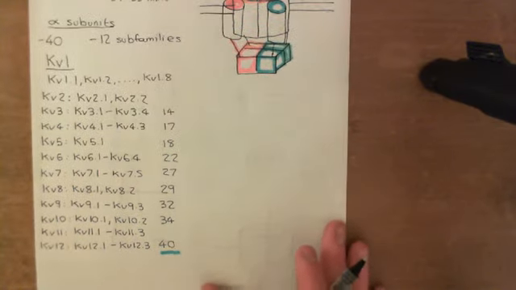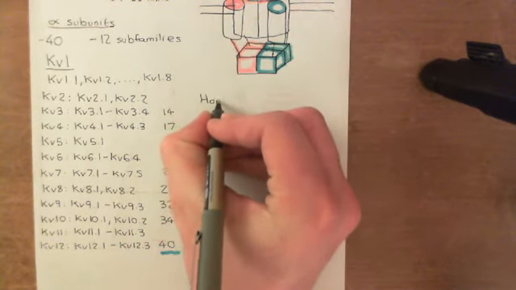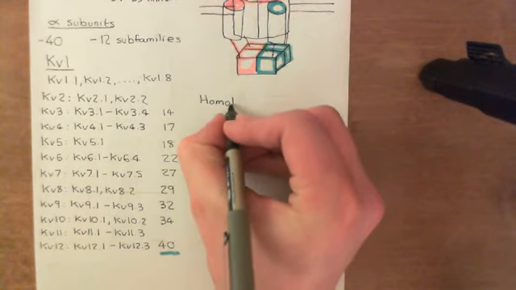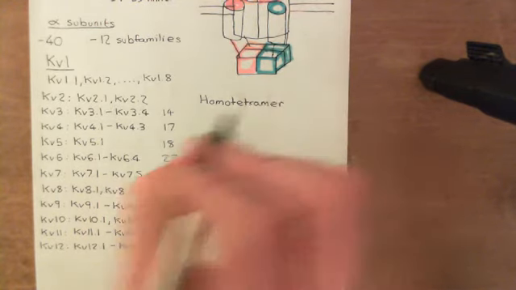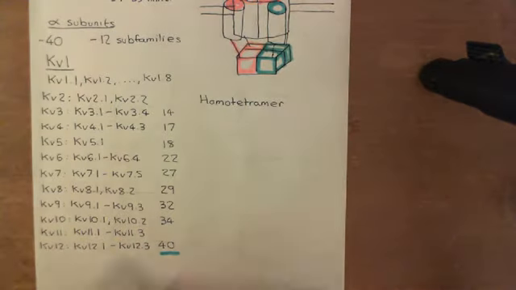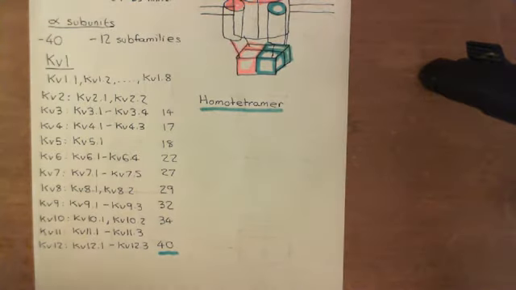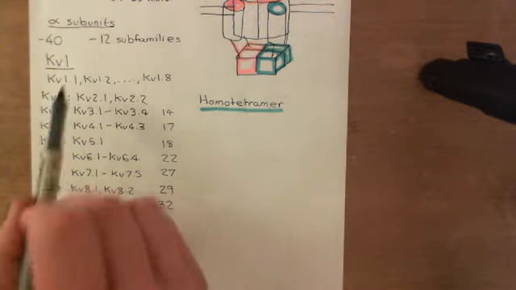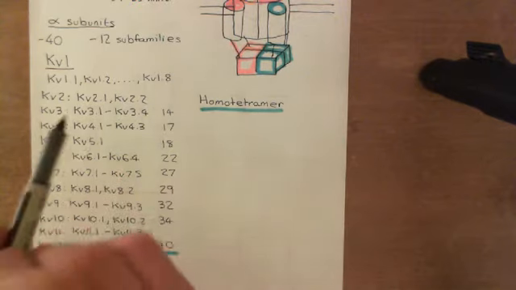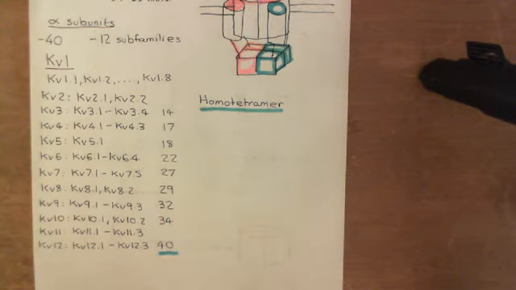So the first thing that I want to discuss is the simplest case. The simplest case is that you just take 4 identical subunits and tetramerize them together. This forms what is known as a homotetramer. Homo means same, tetramer means 4-membered structure. So this is a voltage-gated potassium channel tetramer where the 4 subunits that comprise it are all identical. You pick one and you use it 4 times, and that builds you a homotetramer.